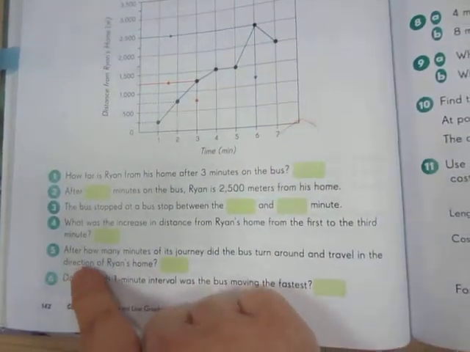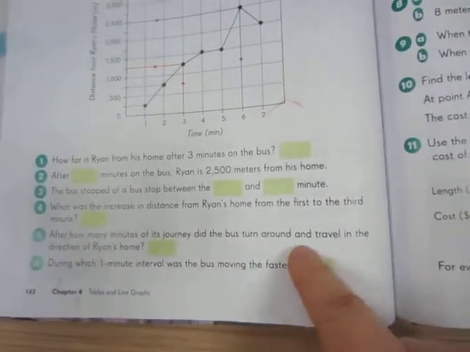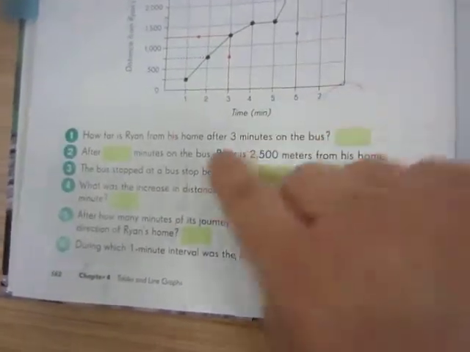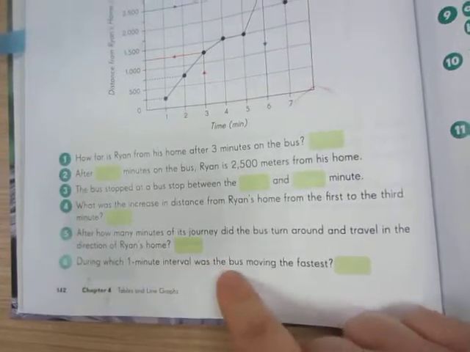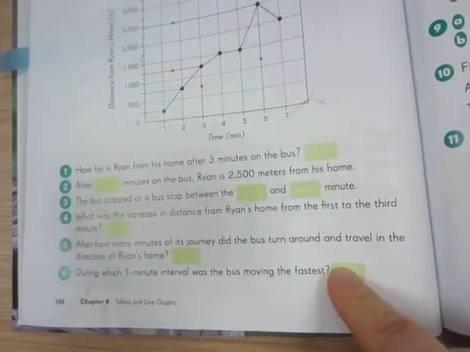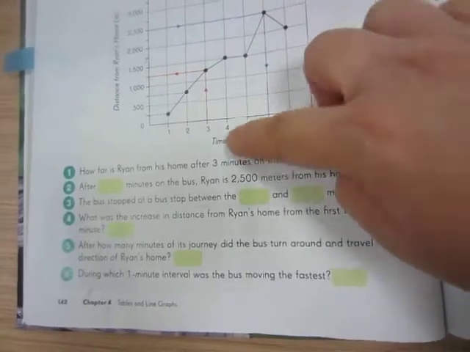Next, number 5. After how many minutes of its journey did the bus turn around and travel in the direction of Ryan's home? So here it is. After how many minutes? So you can see after how many minutes here. During which 1 minute interval was the bus moving the fastest? So this is the fastest, right? That is from this minute to this minute.